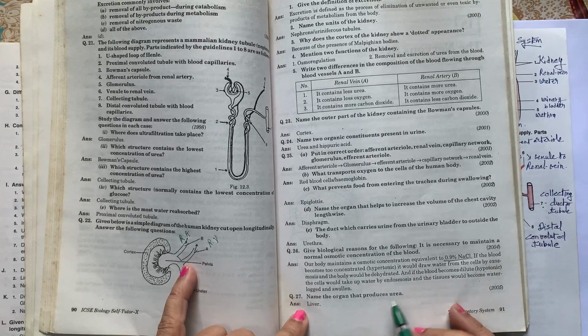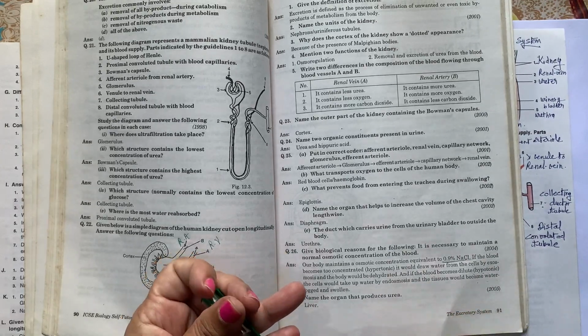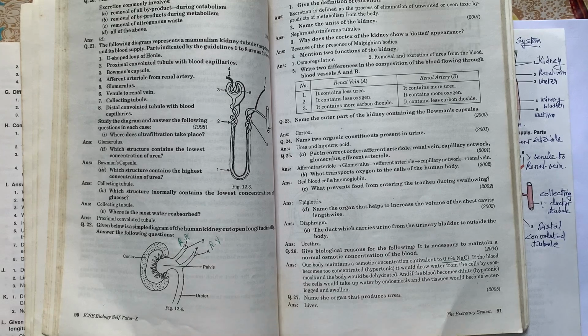The organ that produces urea is the liver. I hope everything is clear. Most of the questions I have covered here.